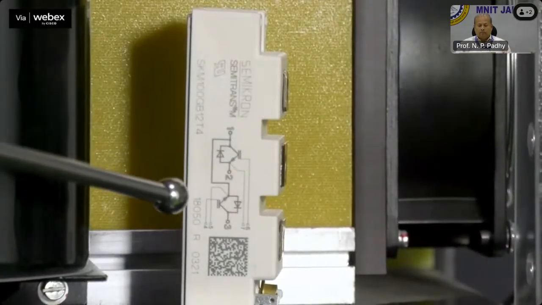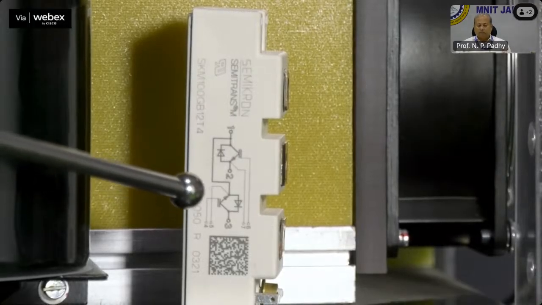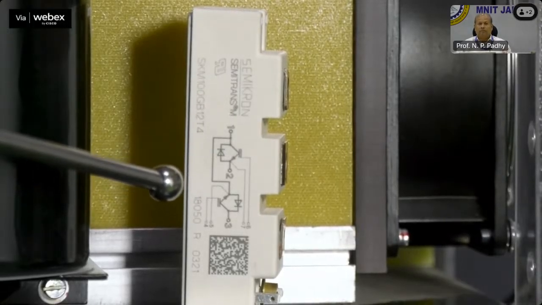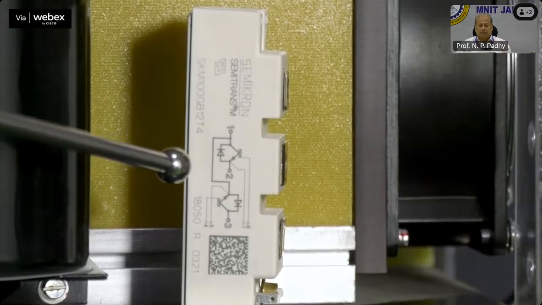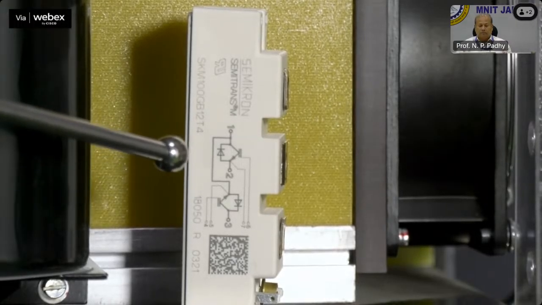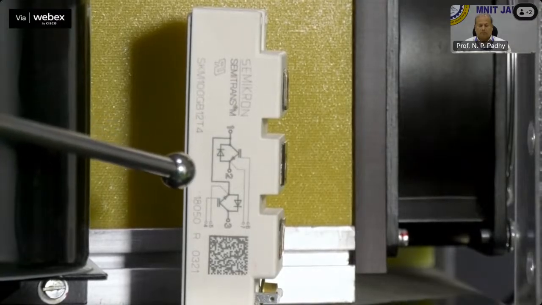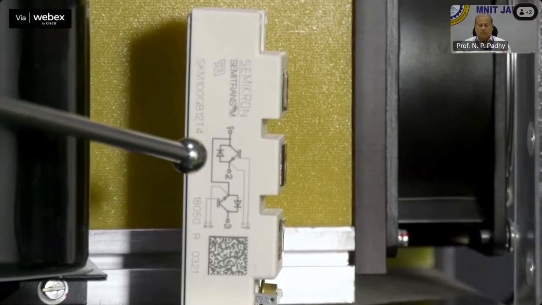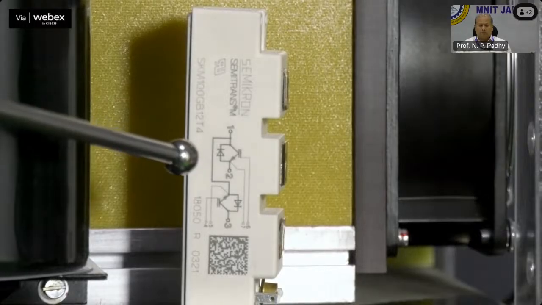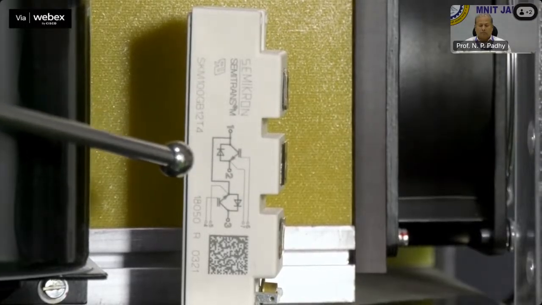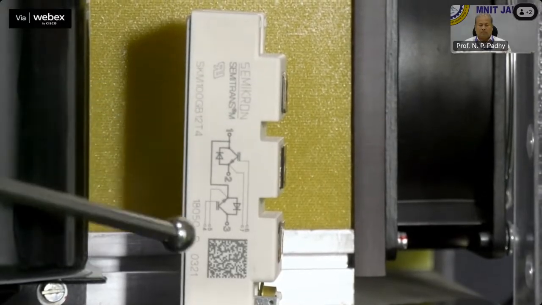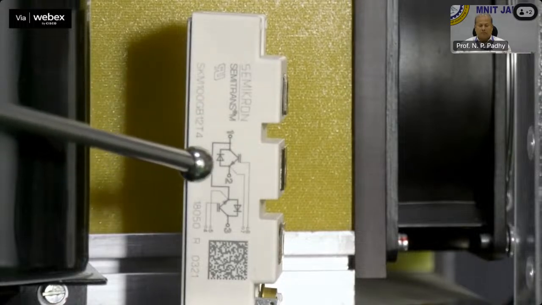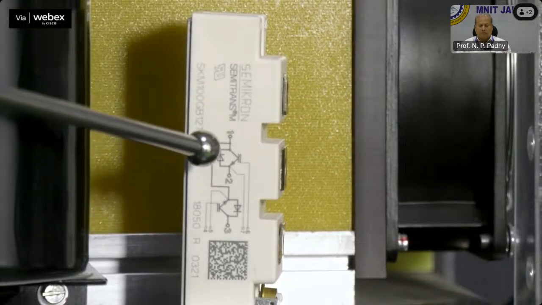The IGBT module used here is SKM75GB12T4. You can see here we have an IGBT module shown in the video, where in terms of the rating it is not same as the one used in the IGBT stack, but physically it looks quite similar.